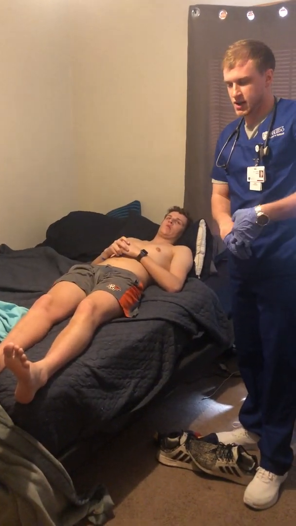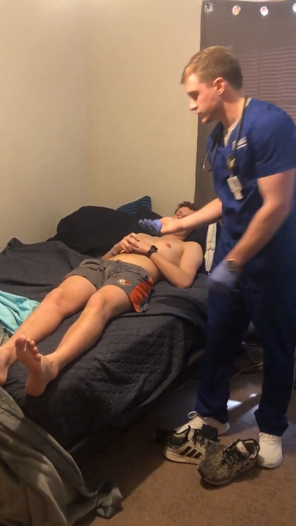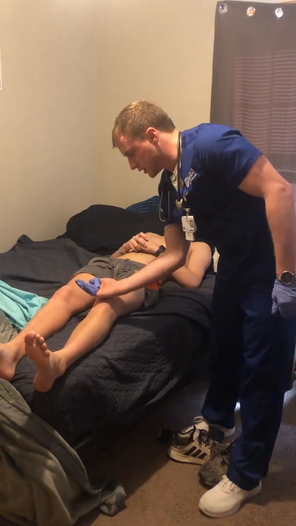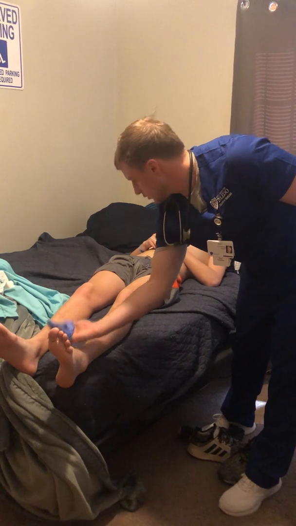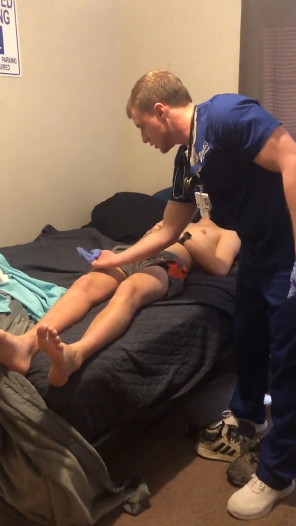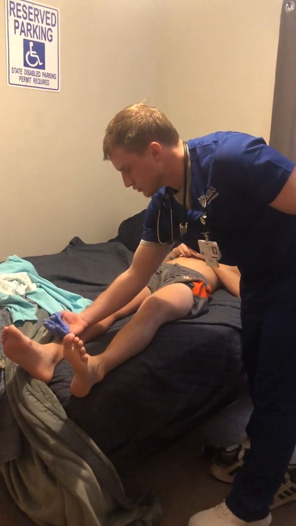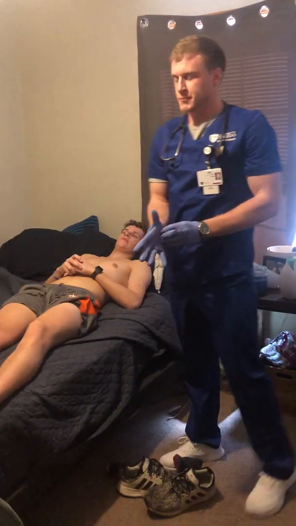Then I'm going to take the temperature of the legs. Using the back of my hand, I'm going to start from the top and note the temperature of the legs. So I note on the first leg and on the second, the legs appear to be warm. They do get colder as I move down to the extremities, which is a normal finding.